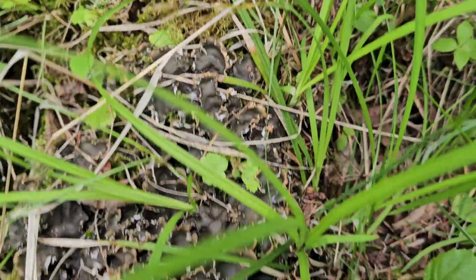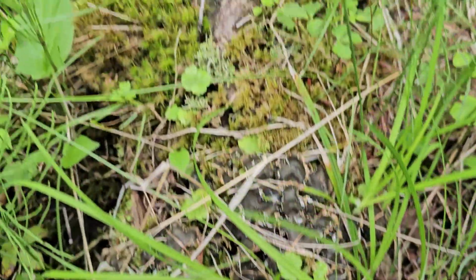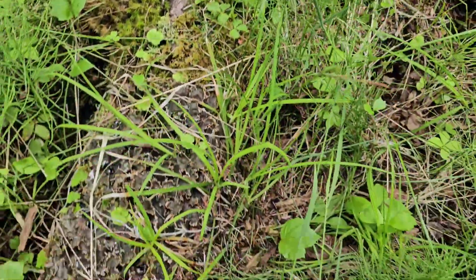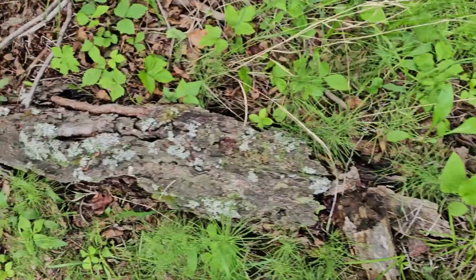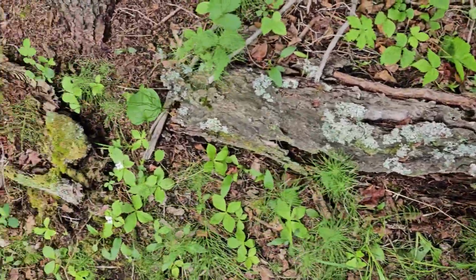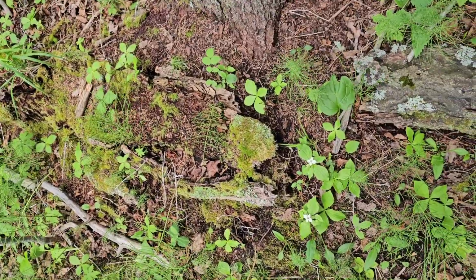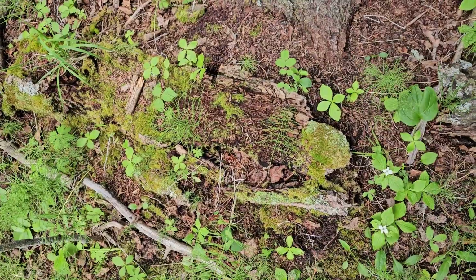You can see these lichens are a little bit different than we've seen so far in the video. Different mosses, you know. This is in Alberta, so we certainly do not have a wide variety, I would say, of mosses and lichens compared to British Columbia or the eastern forests. But I still find it fascinating.